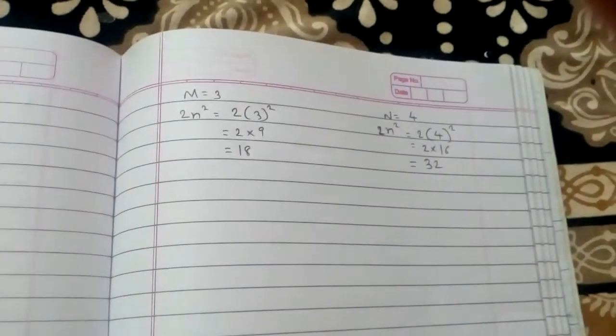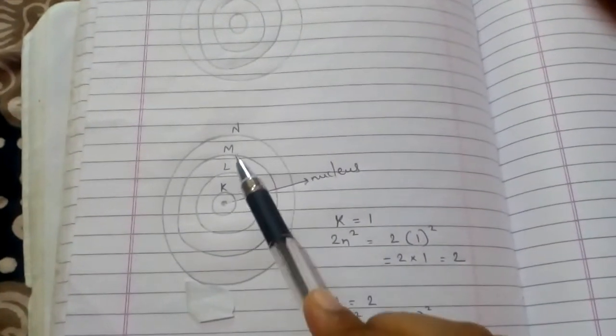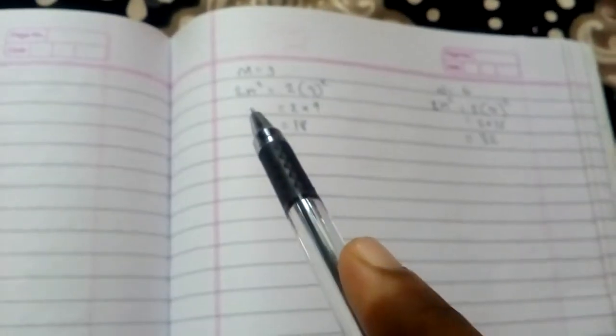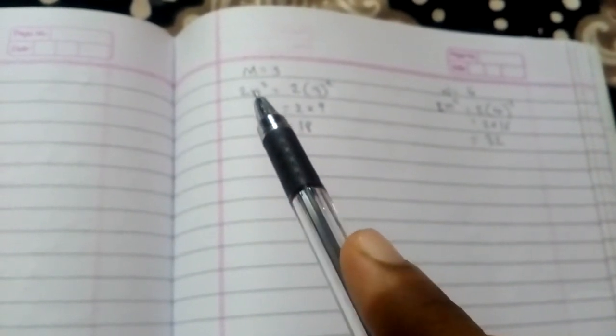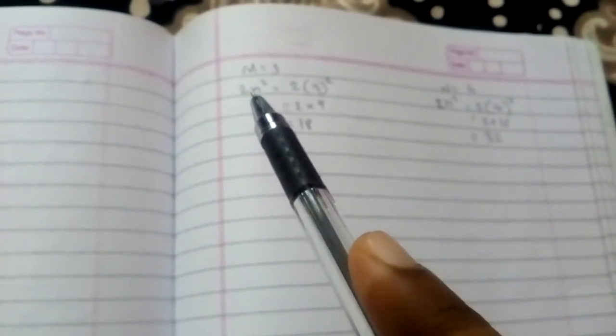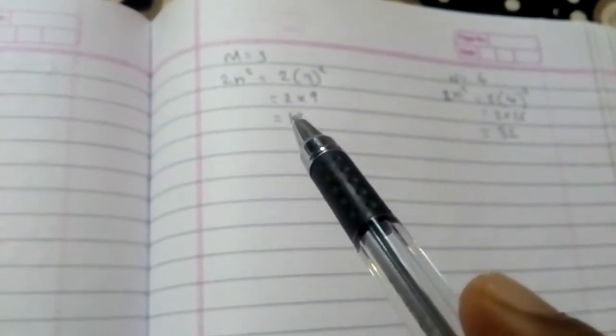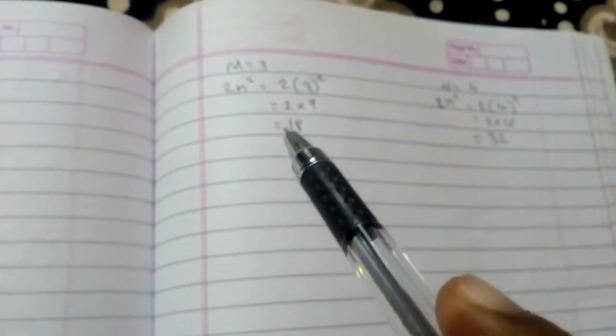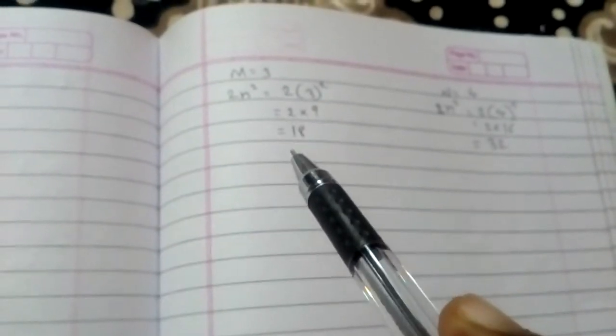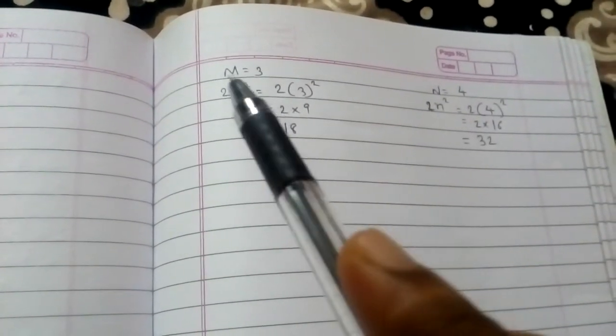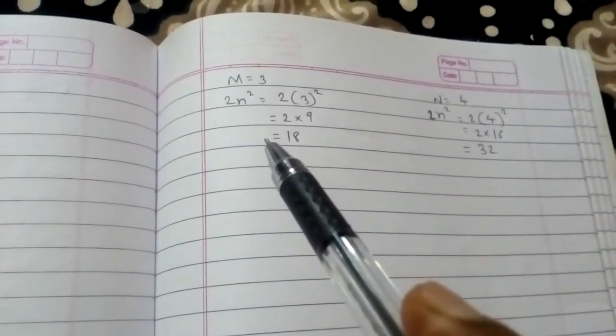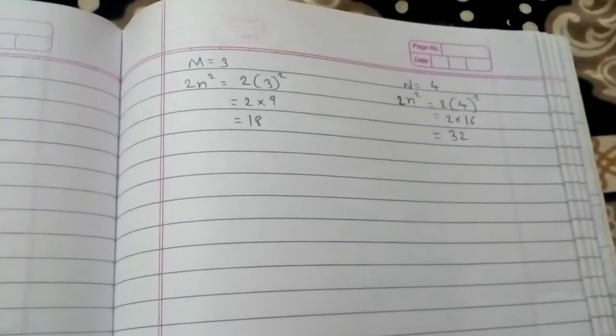Now we will move towards the third shell. The third shell is M, and this M stands at the third position from the nucleus, and that is why we give number 3 to the M shell. Instead of n, you need to write 3 here. So 2n square is equal to 2 into 3 square, 2 into 9, and 2 into 9 is equal to 18. So the maximum number of electrons to be fitted into the M shell will be 18.